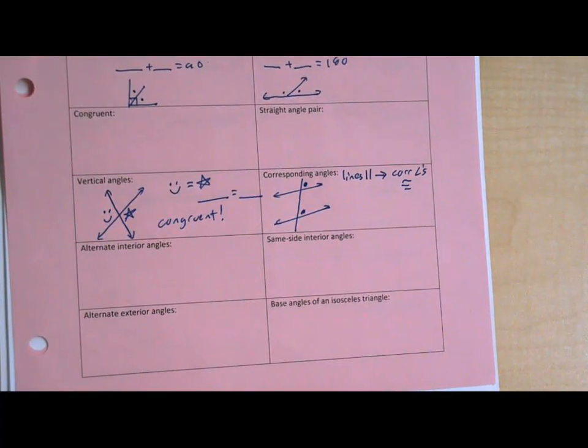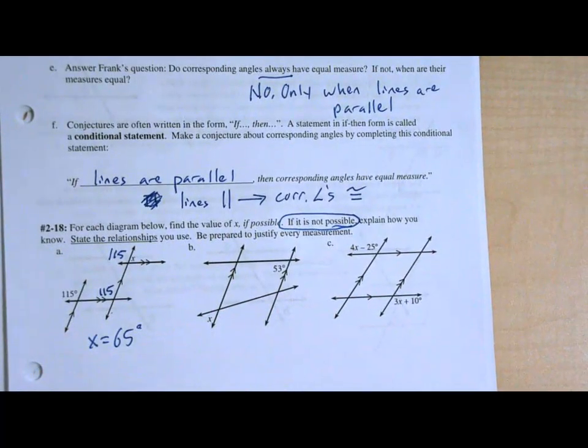And just as a reminder, I'm not going to write notes up here for you to copy down. That's not the purpose of this. So I want you to do your own.